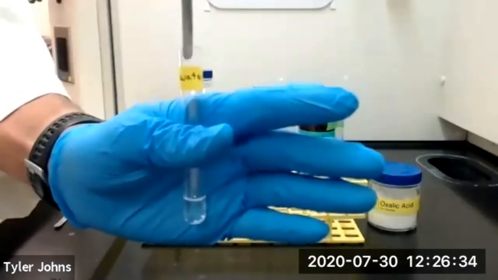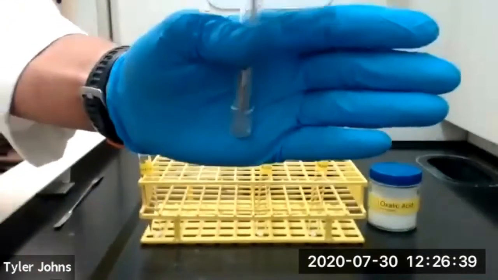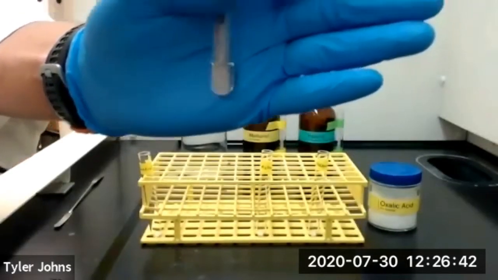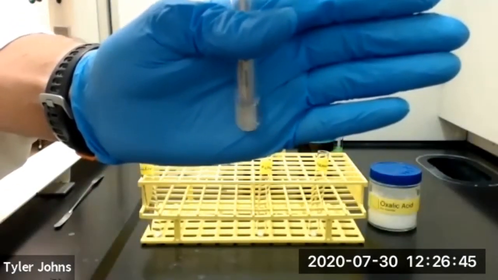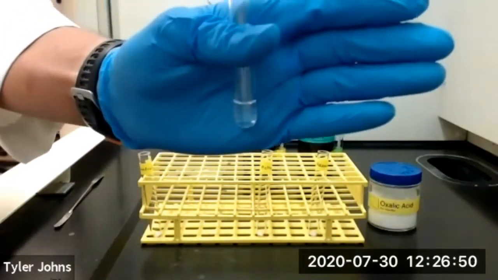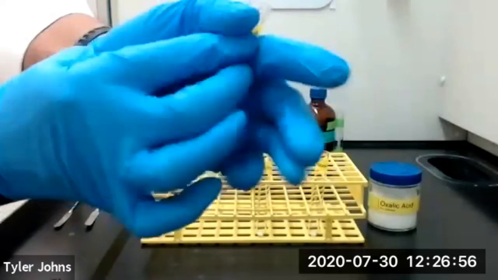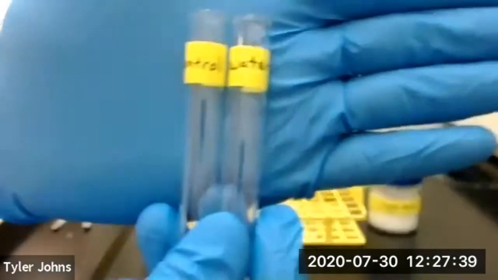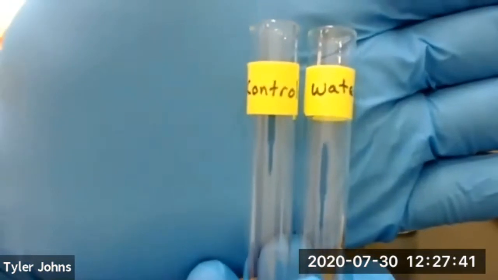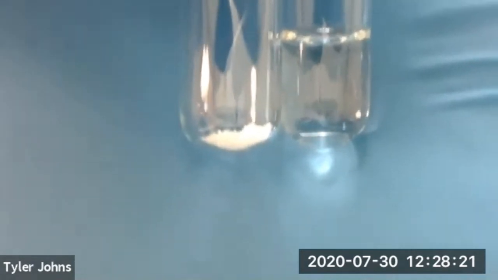And then we'll swirl our microspatula to mix. And it's been about 10 seconds. And we'll compare to our control. So we have our control test tube and our test tube with water. And you can see the oxalic acid in our control test tube compared to our test tube with the deionized water.